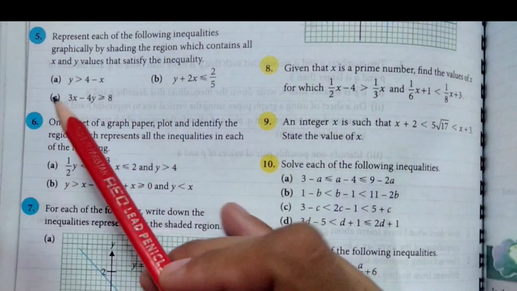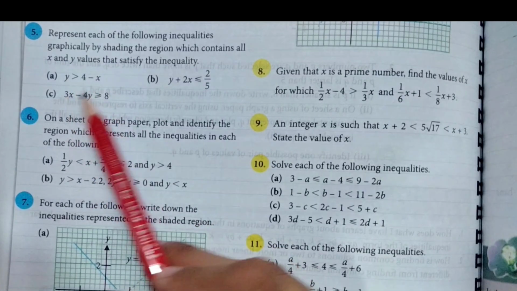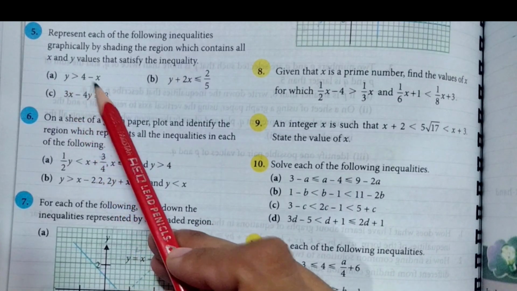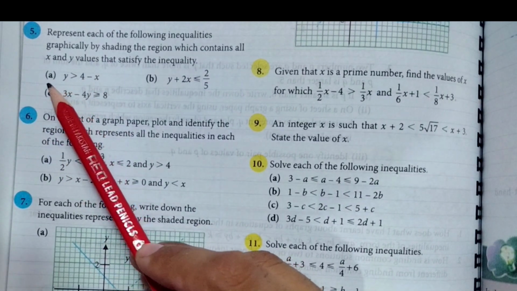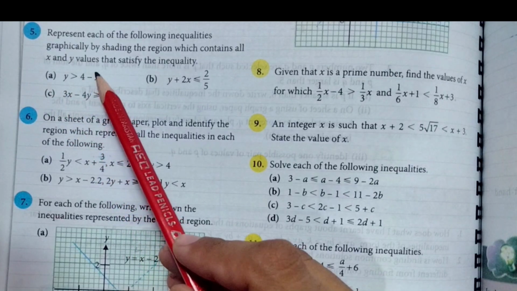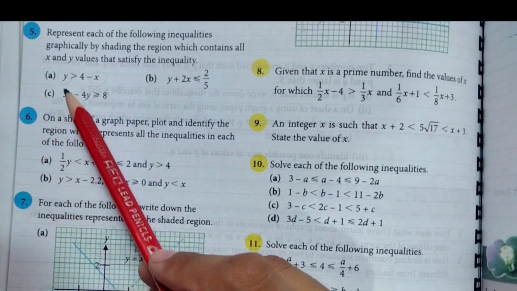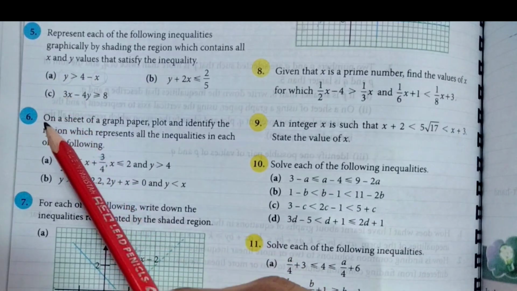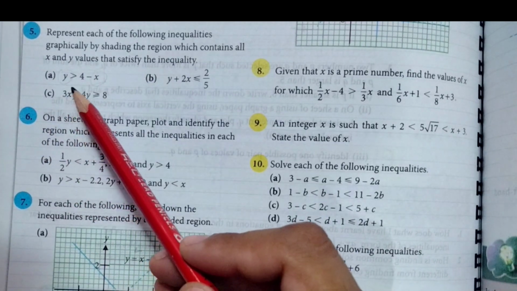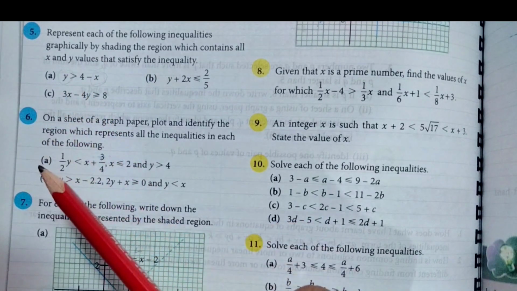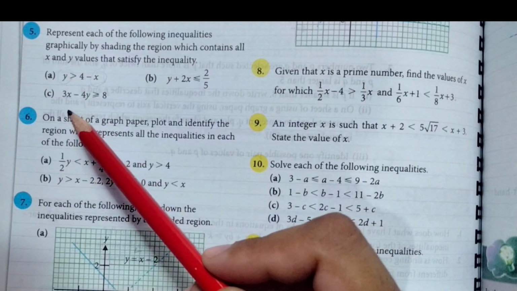But when there are two different variables in one inequality, then you can't represent it on a number line. अब जैसे part A है y is greater than 4 minus x, two different variables are involved, so you cannot plot this inequality on a number line. So for such type of inequalities we have to plot them on a Cartesian plane. Now how to plot them on Cartesian plane?